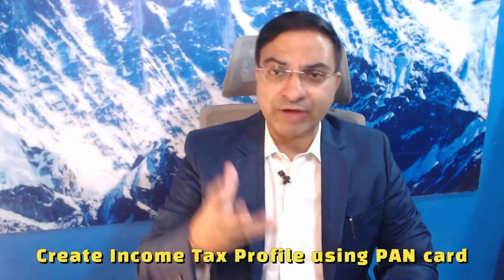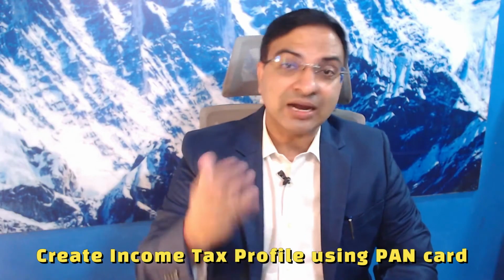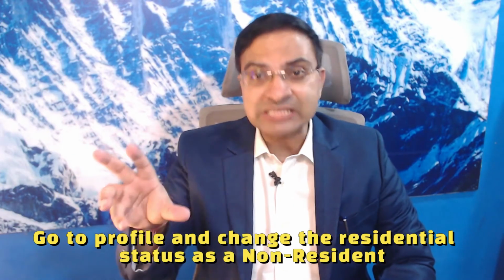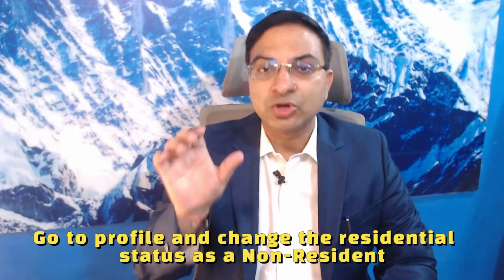The first and very simple thing you can do: if you have a PAN card and you have created an online income tax profile, because nowadays everything is online, you just have to create your profile using your income tax account number, which is called the PAN card here, permanent account number, and there in the profile section you can go and change your residential status to non-resident. This is very simple and you can do it right away after this video.